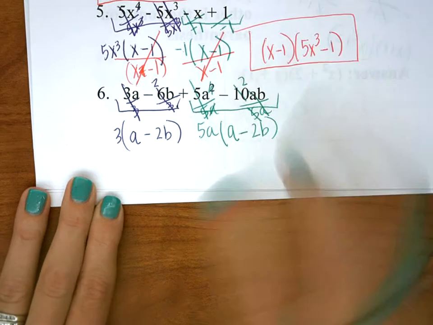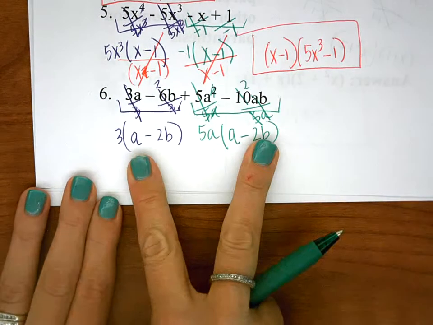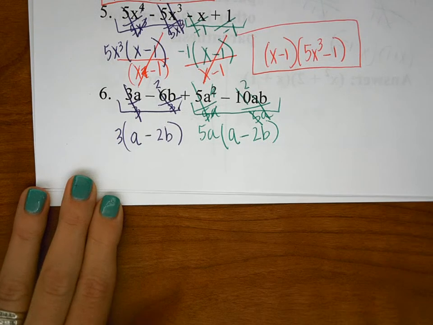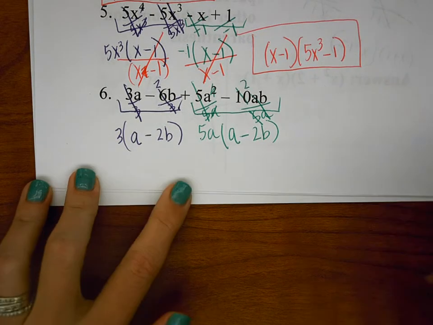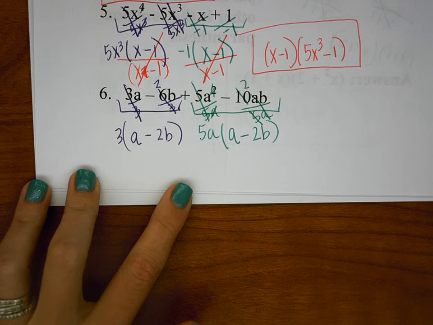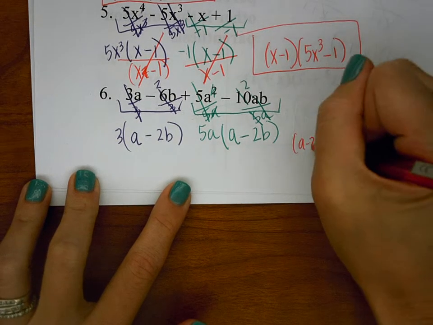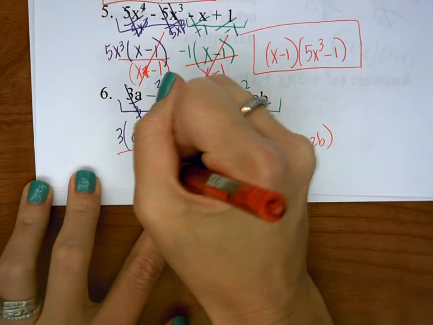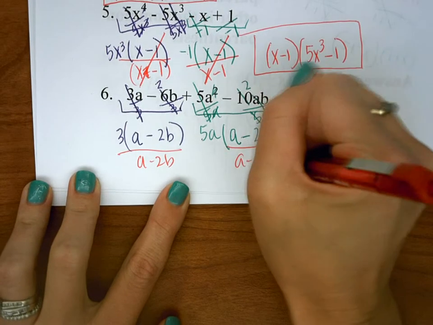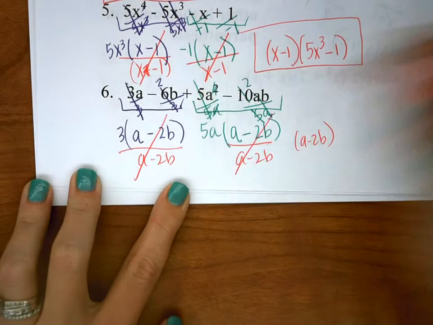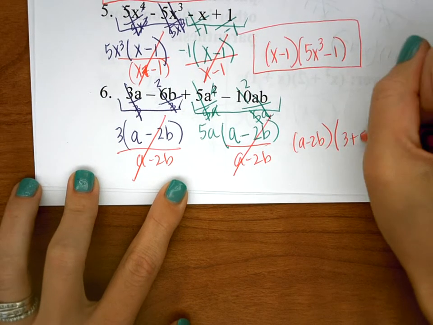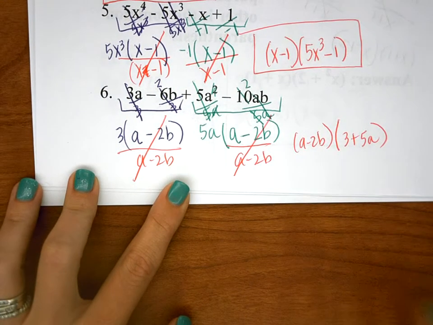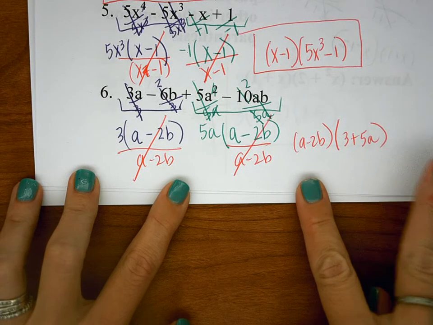Your parentheses should always match. Do they match? Yes is the right answer. Okay, so that means my GCF is what? Thank you. A minus 2b. We divide each of these by a minus 2b. These cancel, and I'm left with what? 3 plus 5a. Can these be factored further? No. This is my answer.